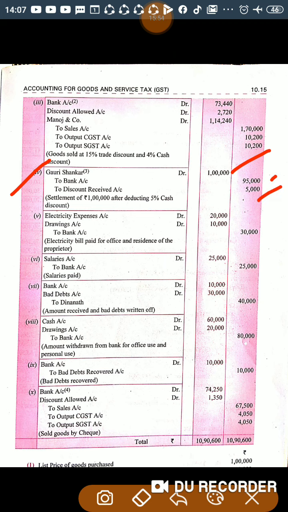Again, you can also analyze it. We haven't charged GST, as we discussed in the beginning of this class, that in some transactions GST will not be considered or will not be charged. Like right now we are making payment to the creditor and discount received.